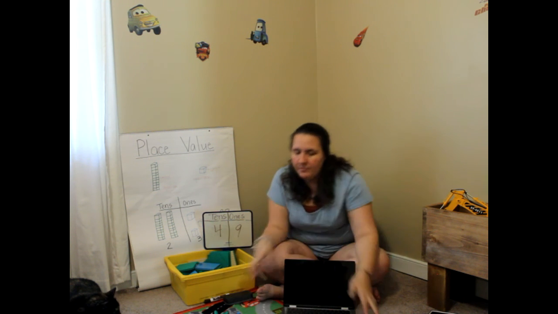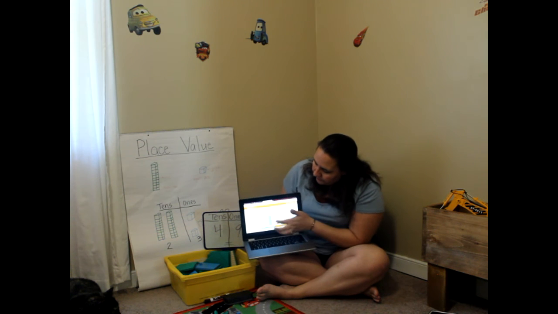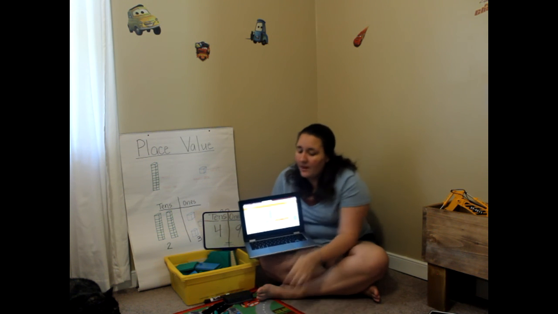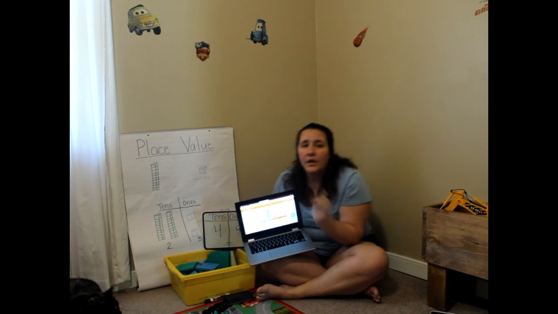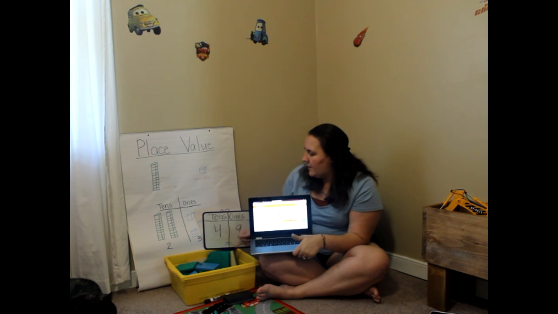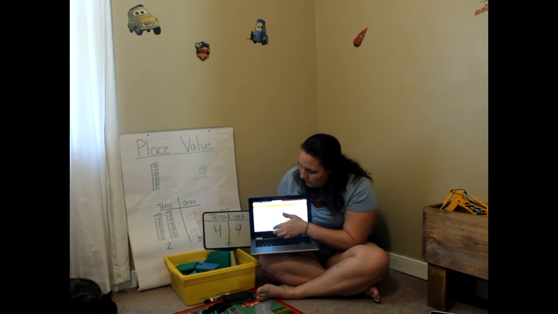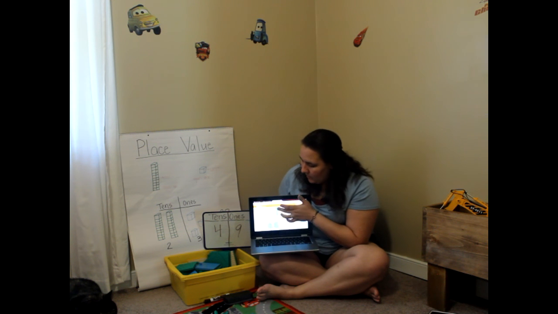All right, we got our blocks, so let's check our unit on the computer. And we are going to do the same thing Miss Daly did with her blocks, but we're going to do them on the computer. So how many rods do I need? How many 10s? 4. Ready? 1, 2, 3, and 4. Okay, so I have my 4.